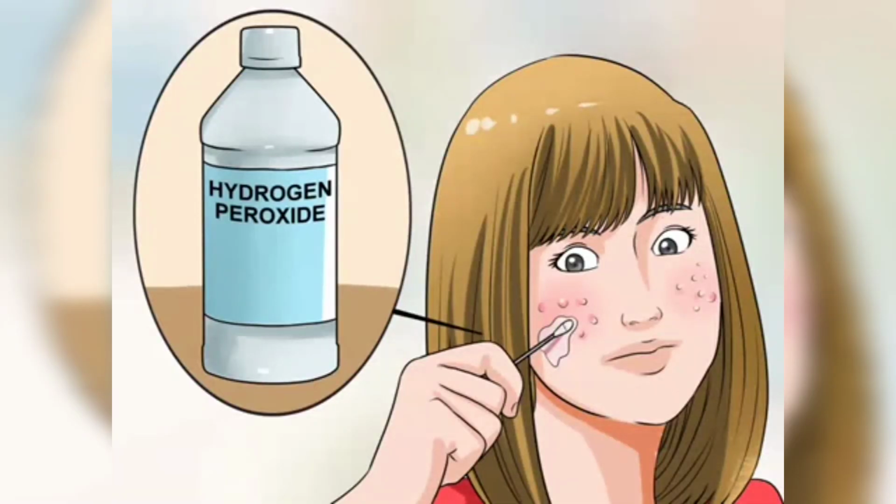Apply the hydrogen peroxide to your clean skin. Use a cotton pad, cotton ball, or even a Q-tip, soak it in the hydrogen peroxide, and move it over the affected areas of your skin. Do not apply it to unaffected areas. Leave it to soak into your skin for 5 to 7 minutes.